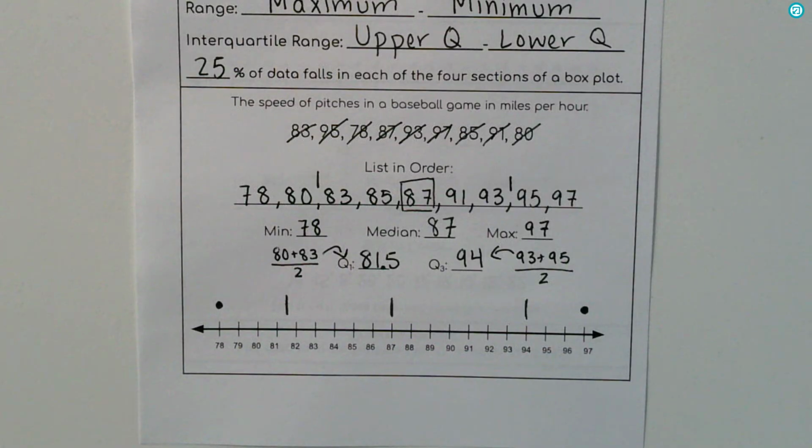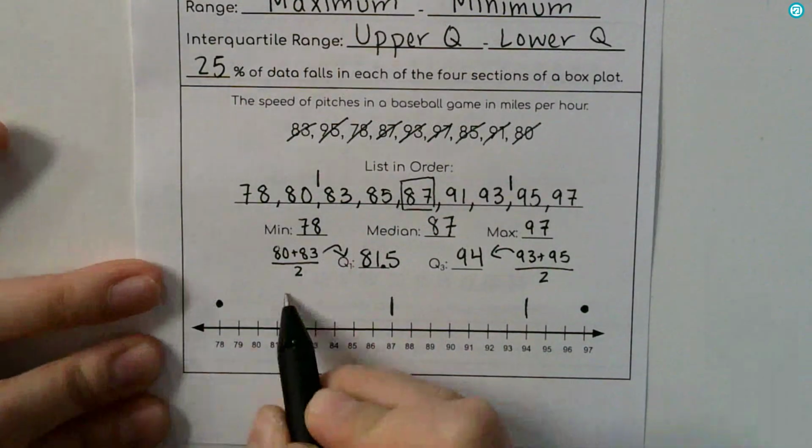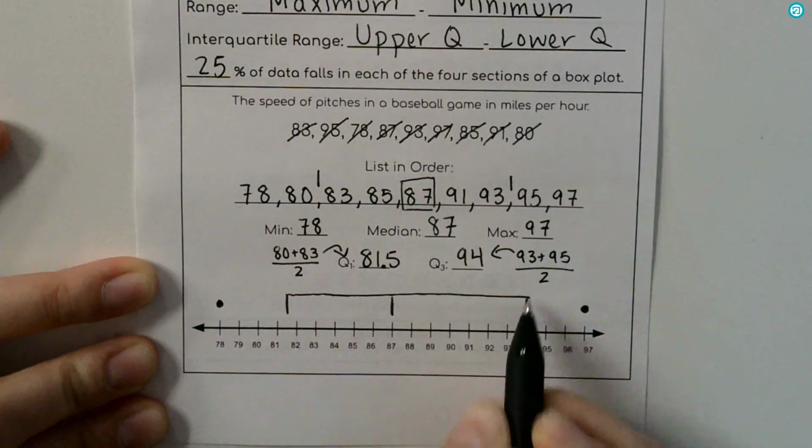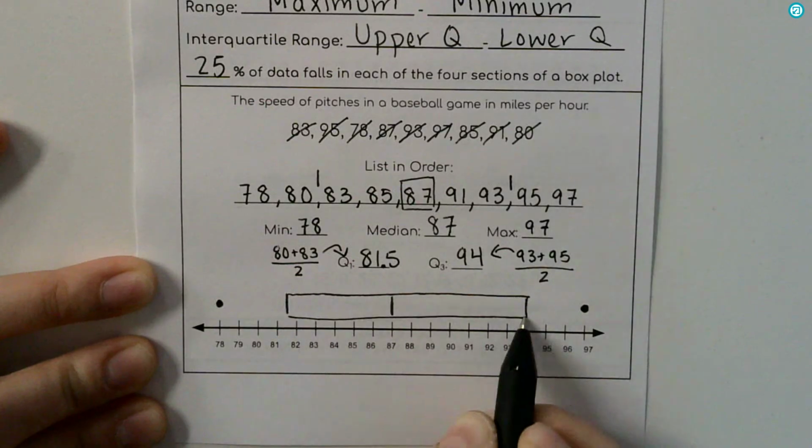Okay, then we connect these 3 lines into our box. So I'm going to draw a line across the top and a line across the bottom to make that my box.